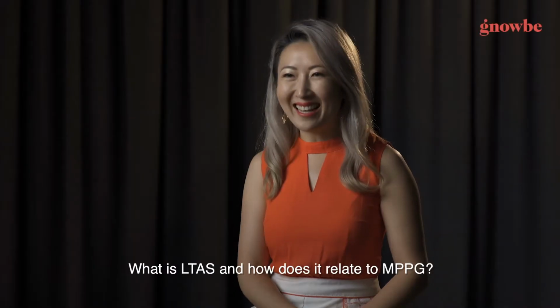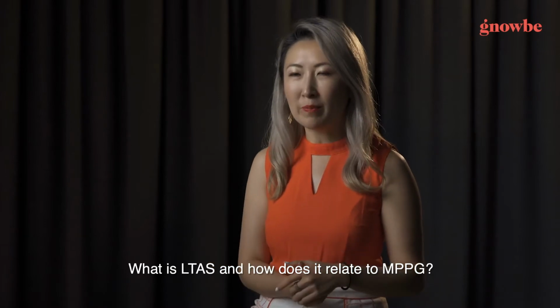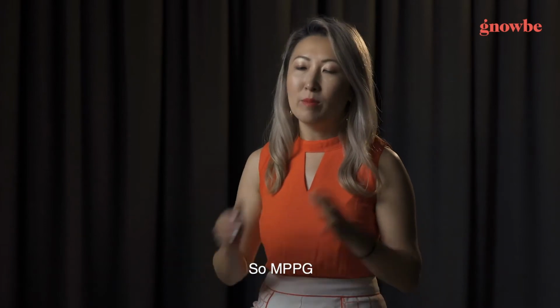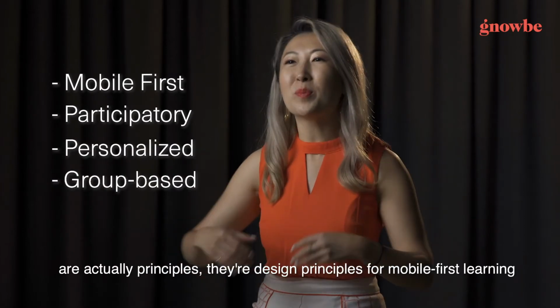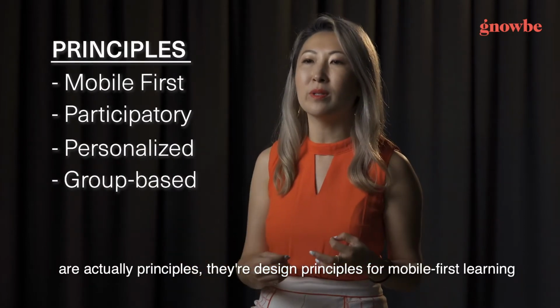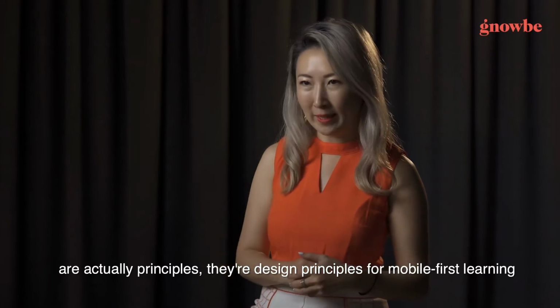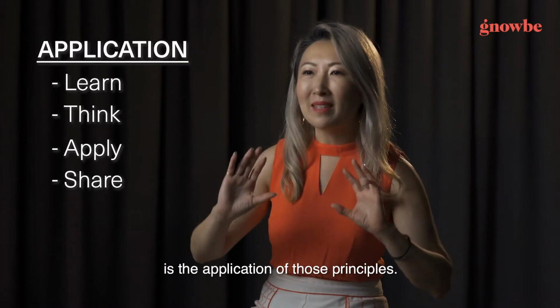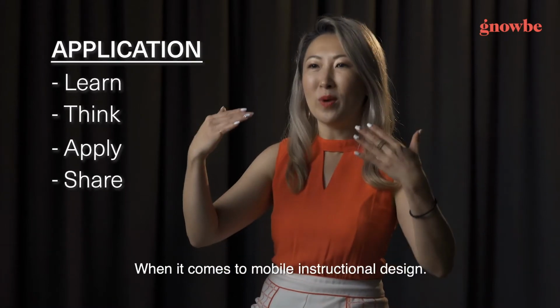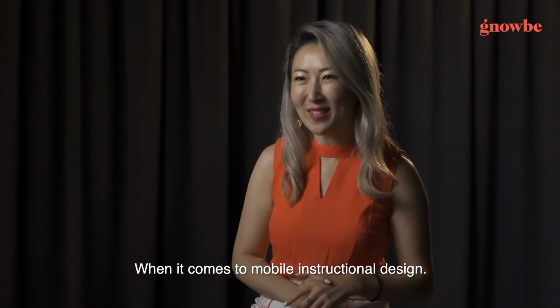What is LTAS and how does it relate to MPPG? So MPPG, mobile first, participatory, personalized, and group-based, are actually principles. They're design principles for mobile first learning. LTAS, learn, think, apply, share, is the application of those principles when it comes to mobile instructional design.